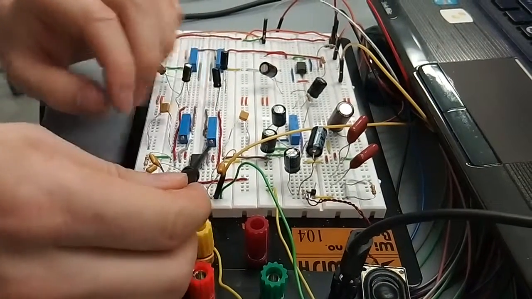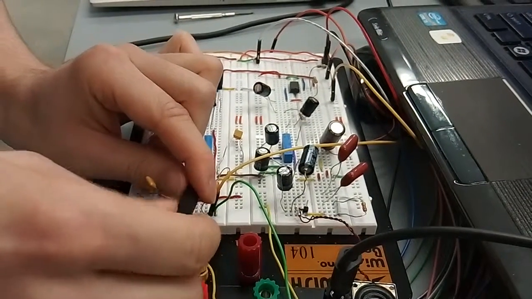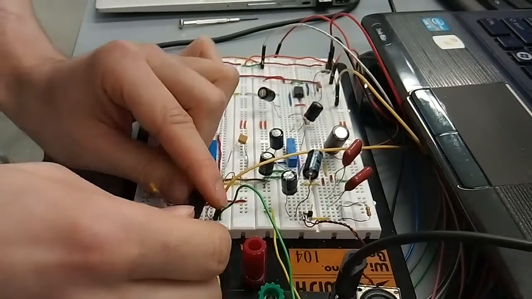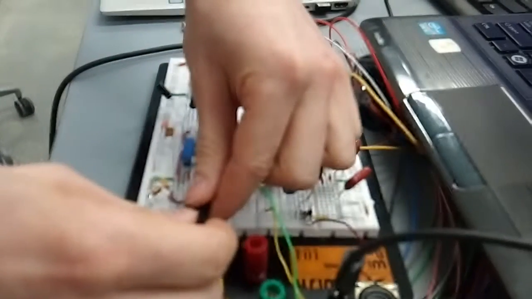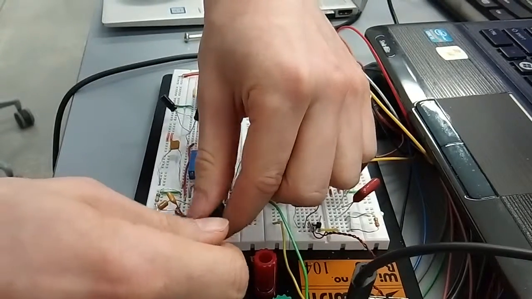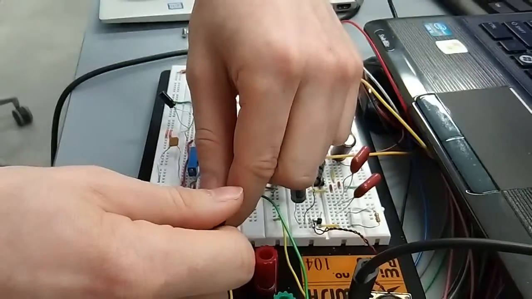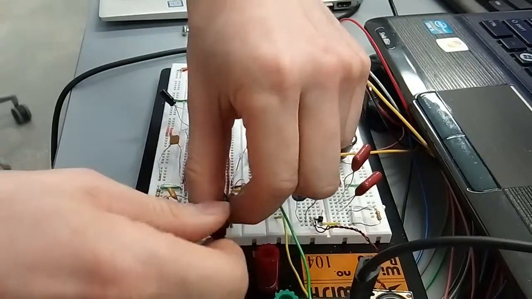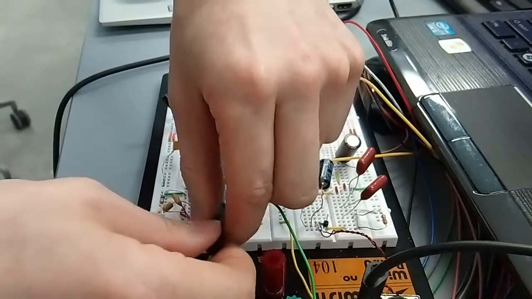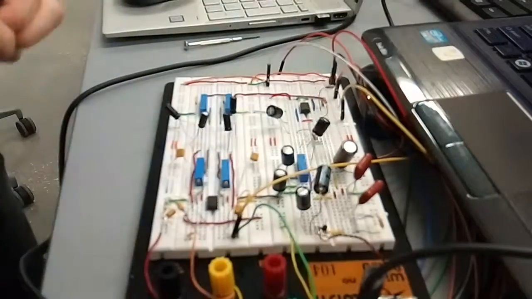So by decreasing this, decreasing the potentiometer, if I can get it, I can decrease the sound, and then of course increasing it increases the sound as well.